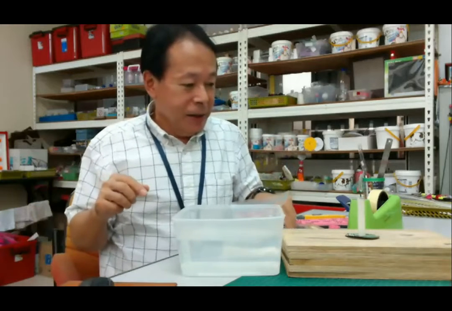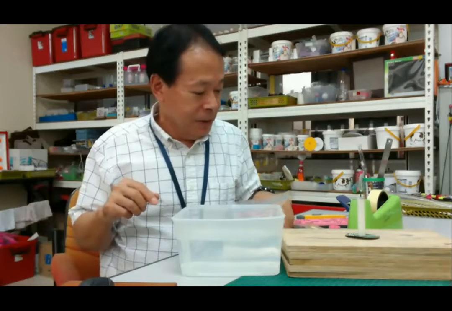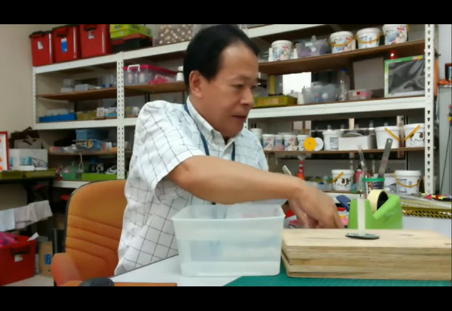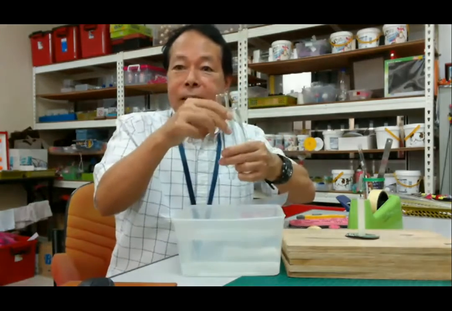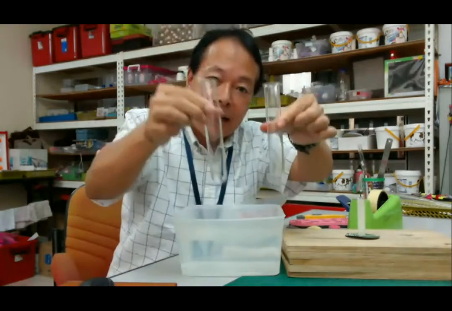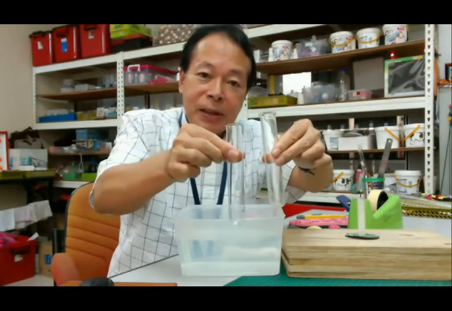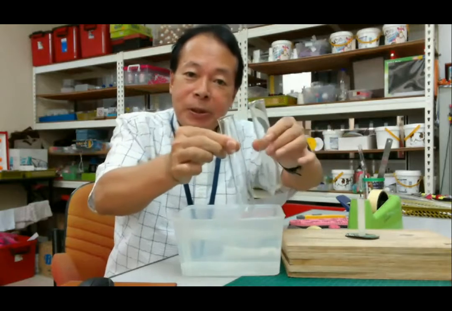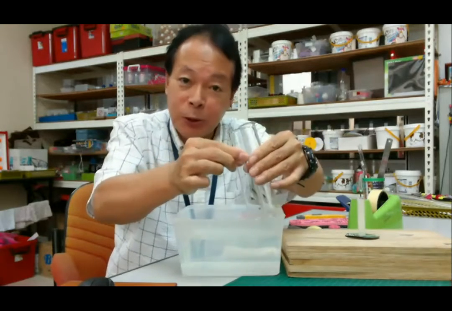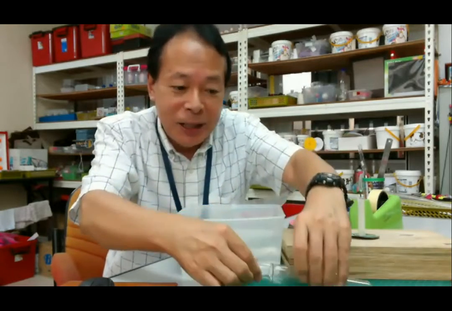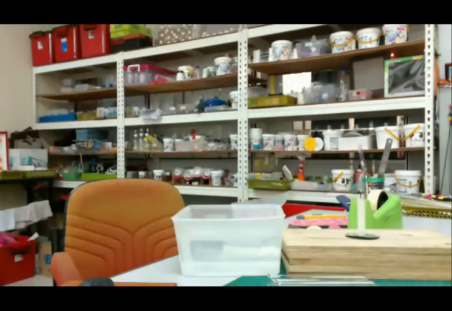Okay, so this is the test tube. Please prepare a test tube. If you don't have a test tube, you can use just a bottle. Sorry, could you wait a little moment?